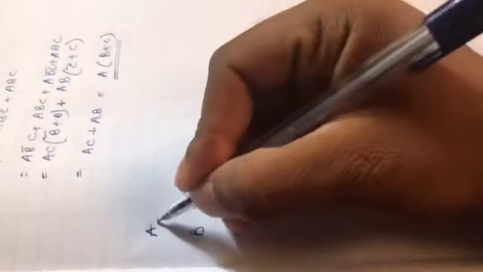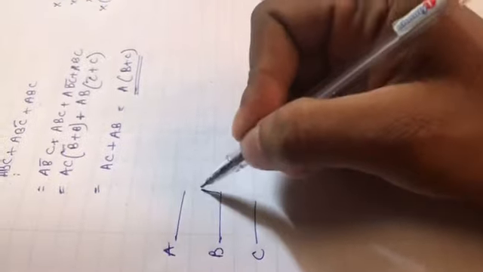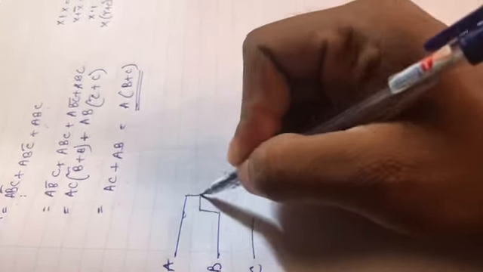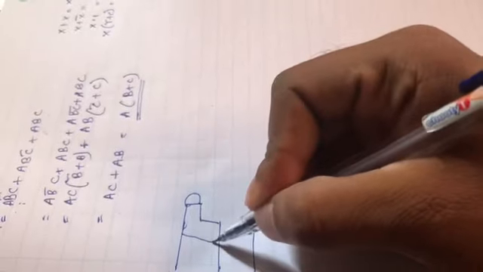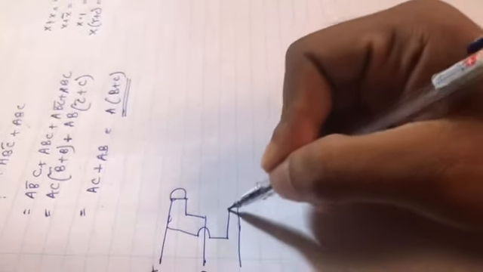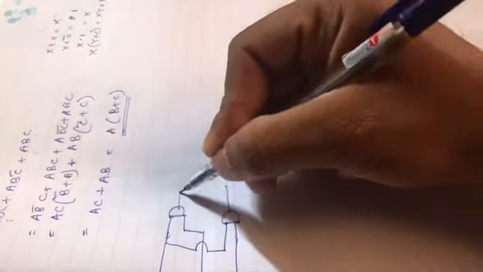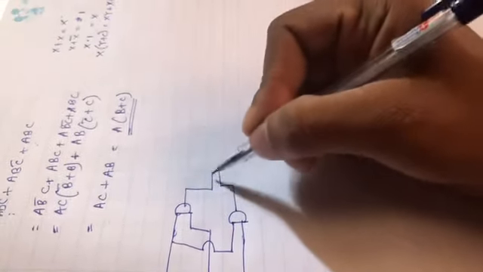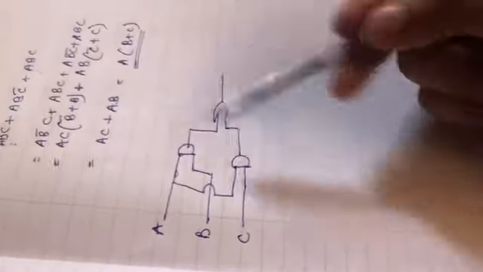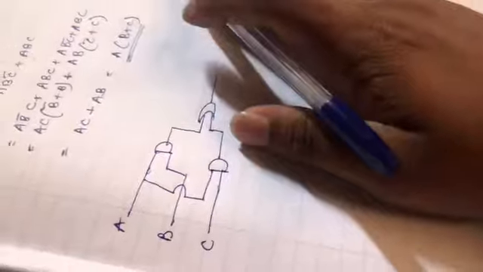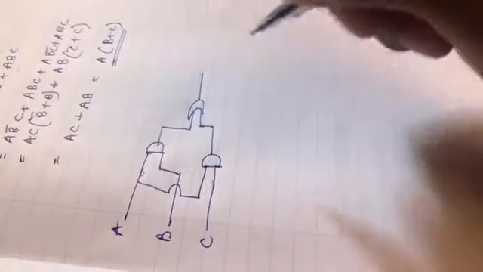One method, which I will use for this, is to draw it like this: A, B, C. Don't mind the drawings being messy, because I have to hold the camera with one hand and can't actually focus on this.